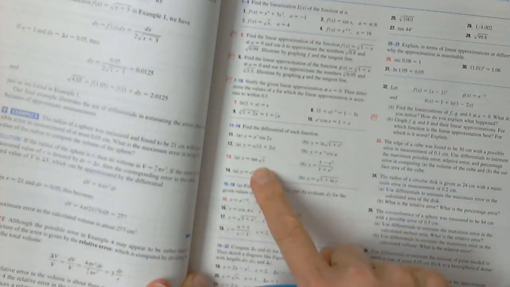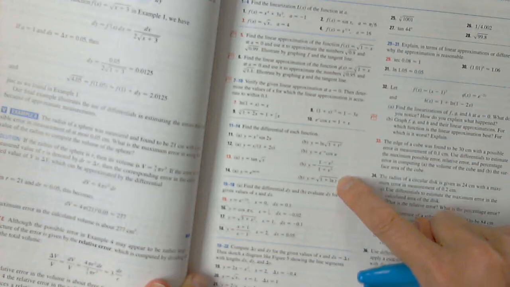Which one? You mean this one or this? I'm sorry, this one or this one? B or B here? Which one? 11. Very good. Part B? 11 Bravo. Okay, 11 Bravo it is.